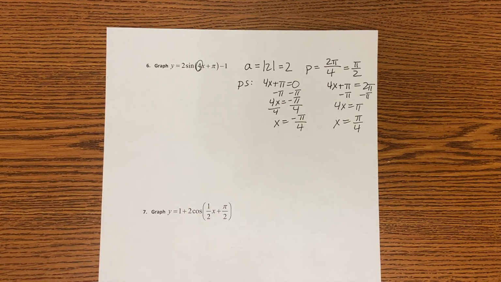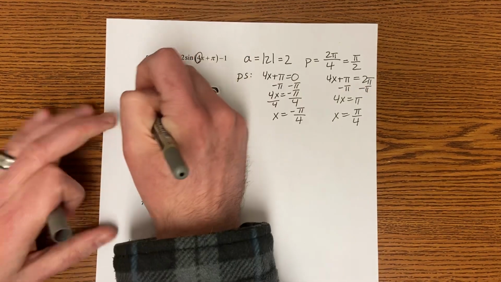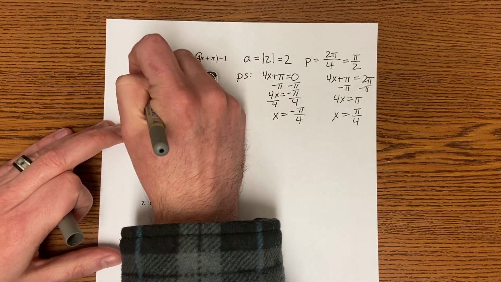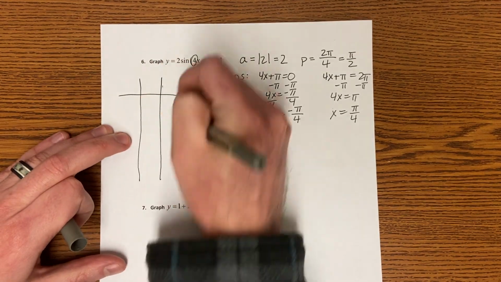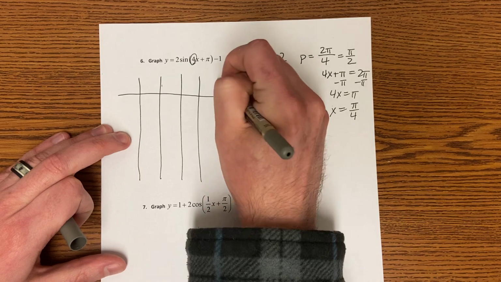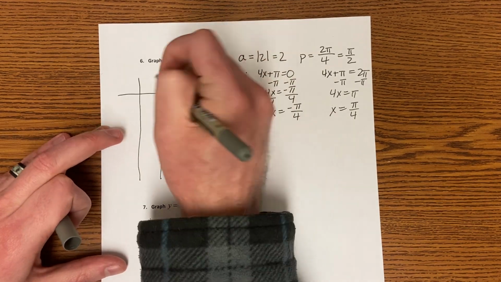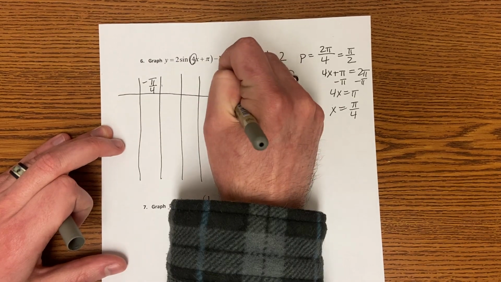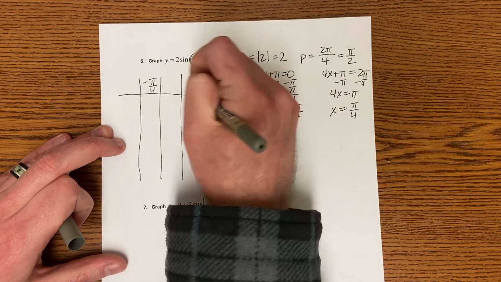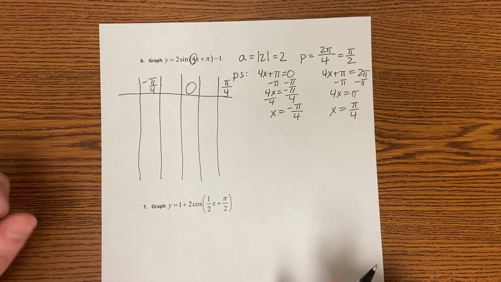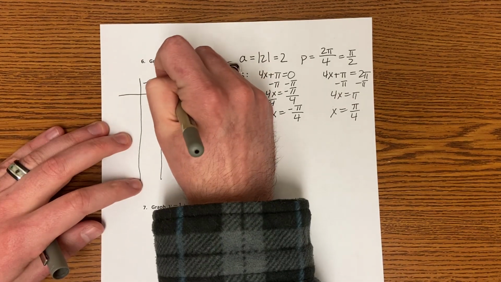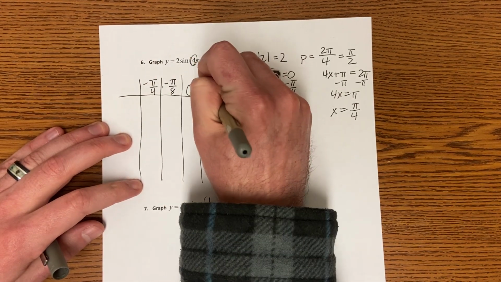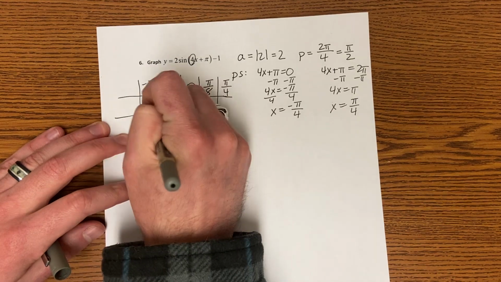But it also influences our table. And then this minus 1 will just hang out until the end. But we've got a lot of table to do. So these are our x values. We start at negative pi over 4. We end at pi over 4. Lucky for us, halfway between these two is 0. Halfway between negative pi over 4 and 0 is negative pi over 8. And positive pi over 8 on this side.